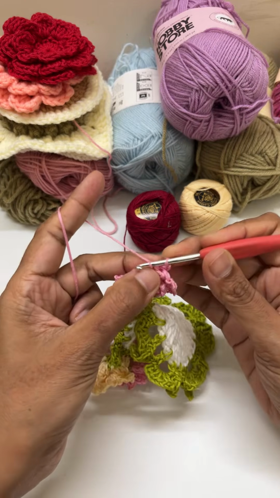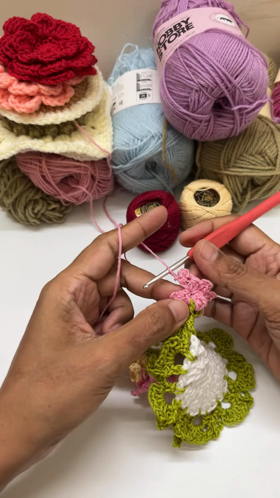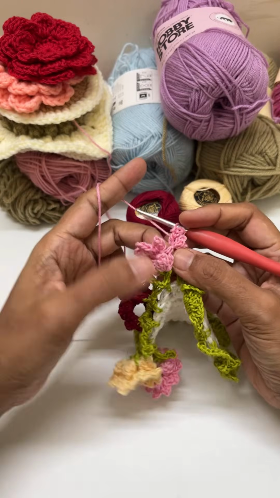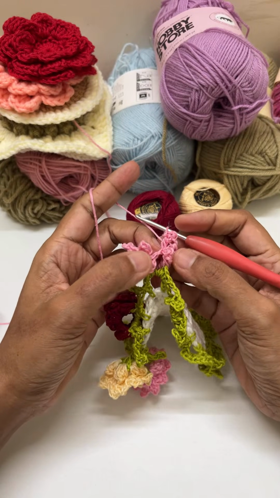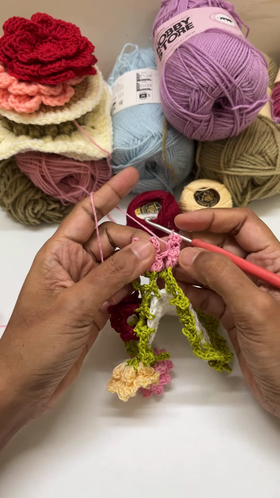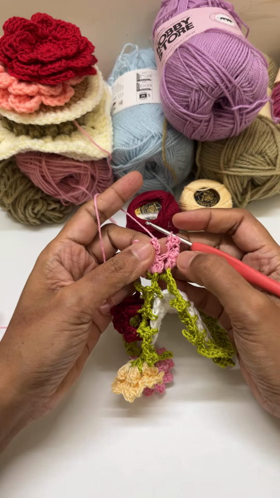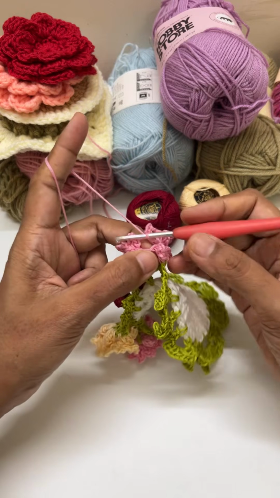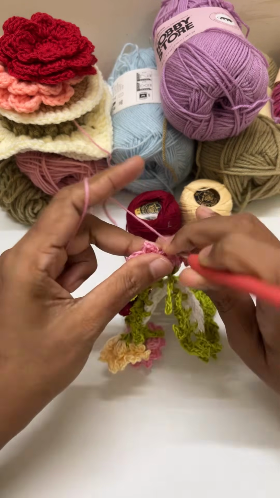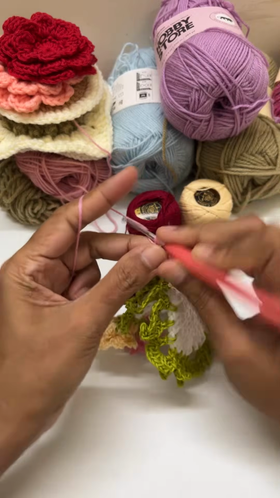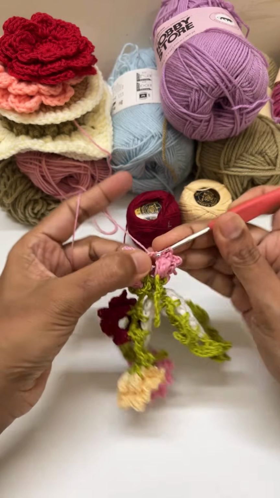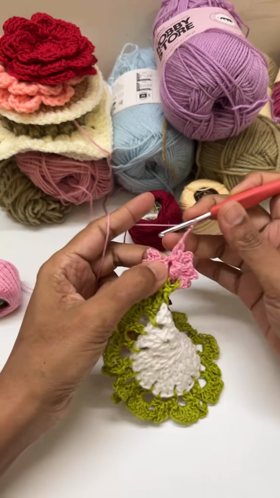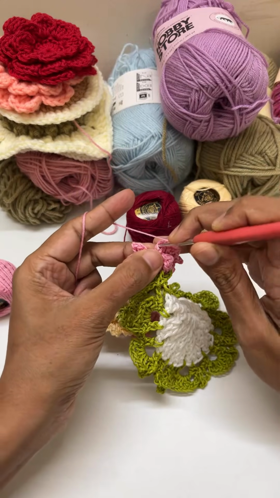Like this, and then just slip stitch. So we made our 2 petals between these 2 popcorn stitches. Now let's go for the last section. This is a slip stitch which joins chain 1 and slip stitch which joins the first popcorn stitch and the last one, and make your 2 petals. Chain 3 and slip stitch.